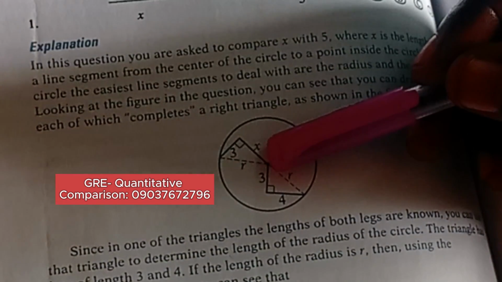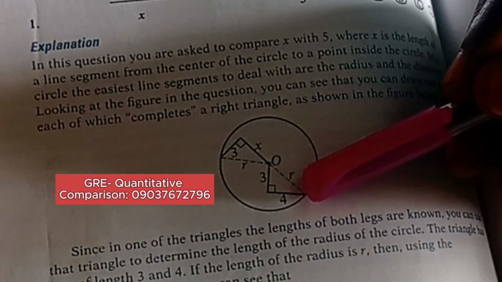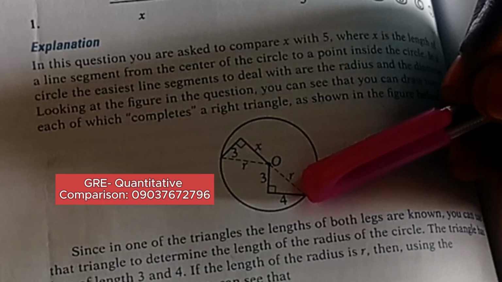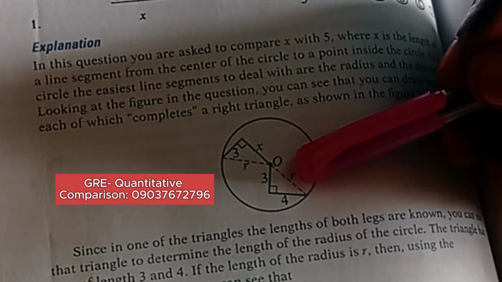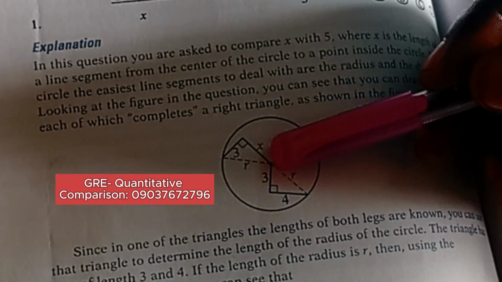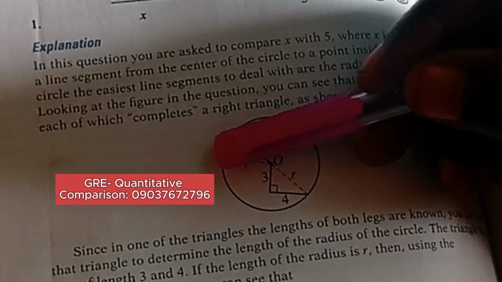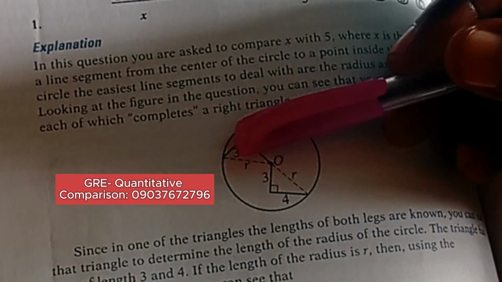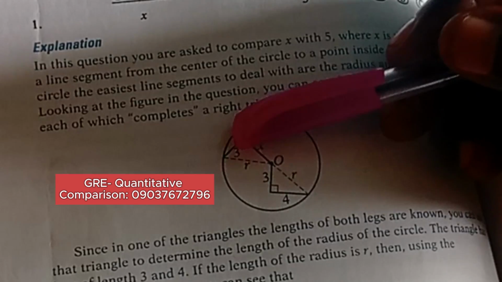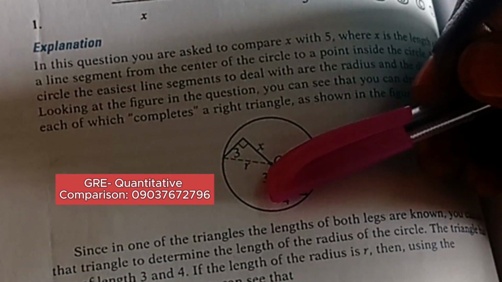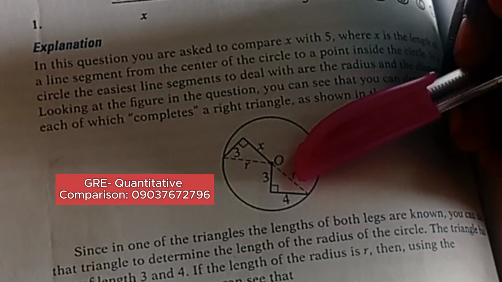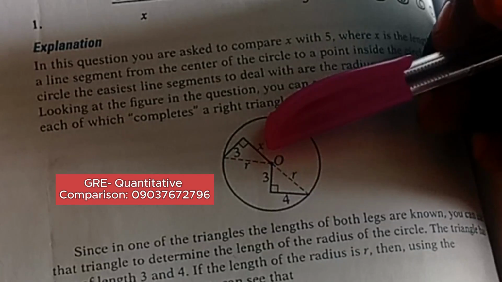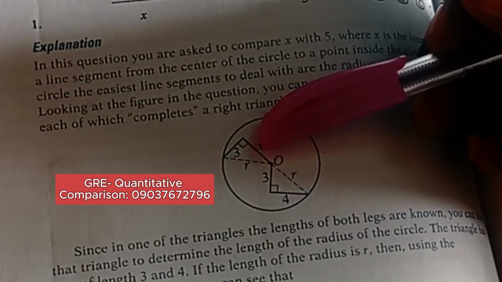From the center of the circle to any point on the circumference is called the radius. So we put arrow to represent the radius. From the center of the circle to this point is also called the radius. Now, this point from here to here is 3, and here to here is 3. So if we can find what the radius is, then we can also have the value of X.